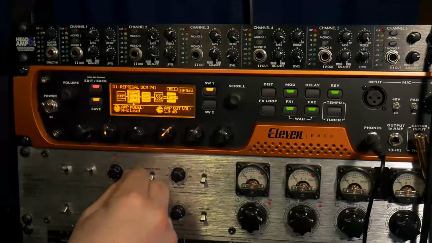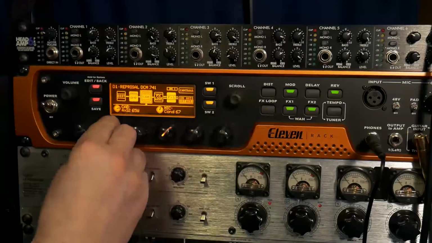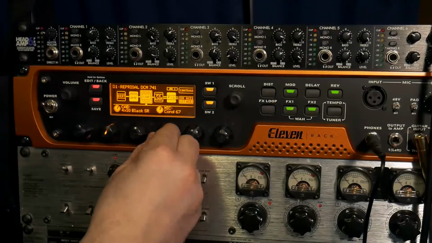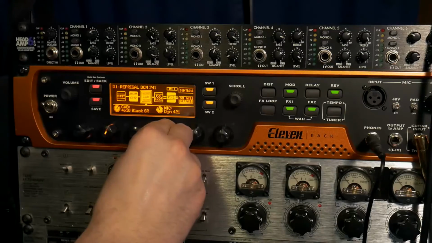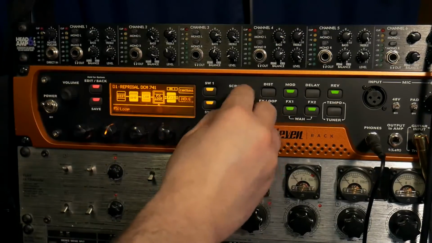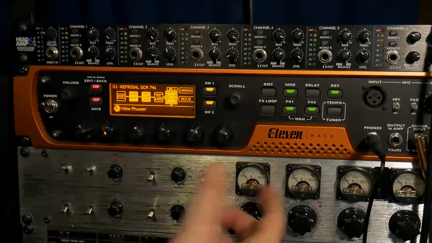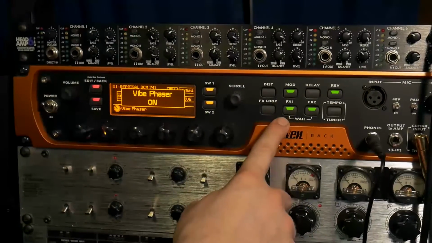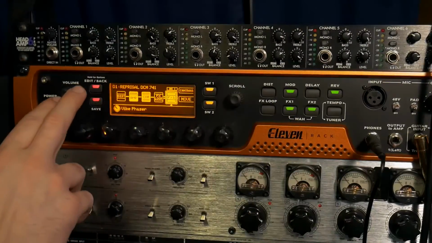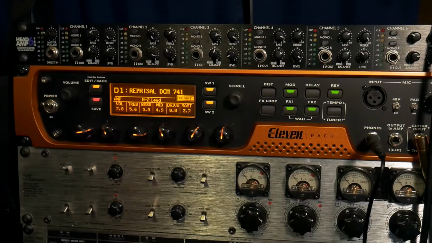So let's just change the amp over here, change the cab, change our mic. Maybe change the effect, and whether that is on or off, we'll just leave it on. All right, so we made our changes. Go back. Of course, you should know how to save.